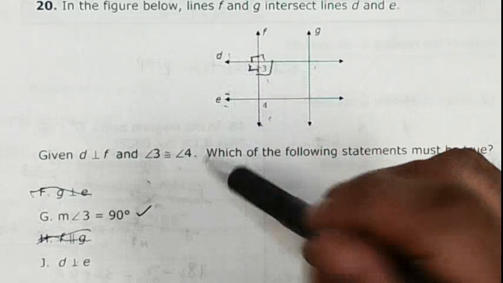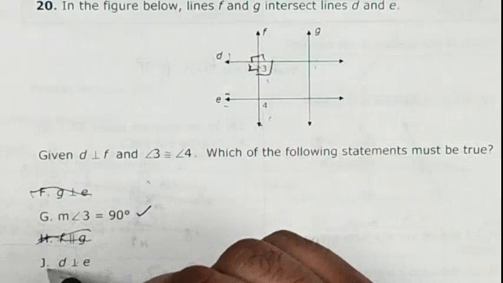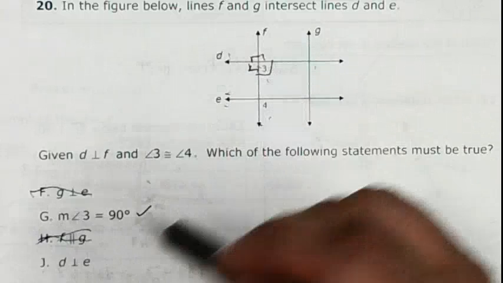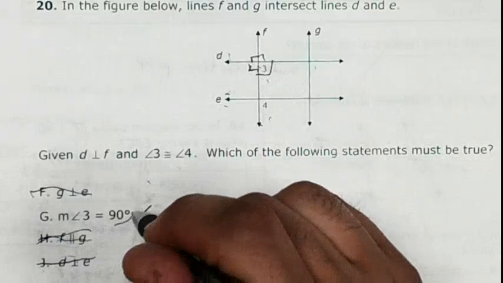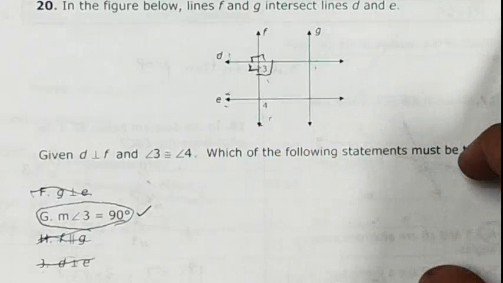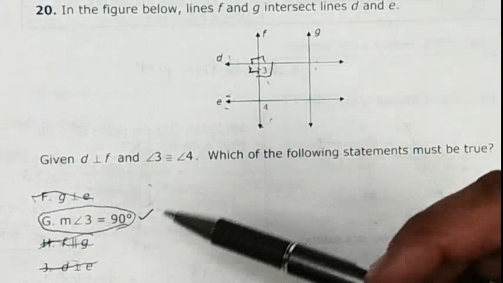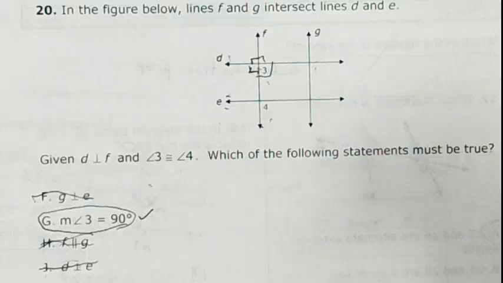D is perpendicular to E. That would also not be true. In fact, we would actually say that D is parallel to E. So that would not be true. The only answer that works is G. That's the only information that I can conclude based off of what was given.